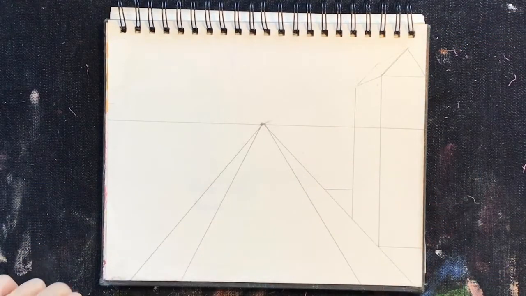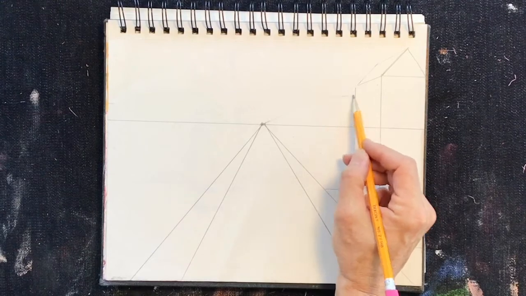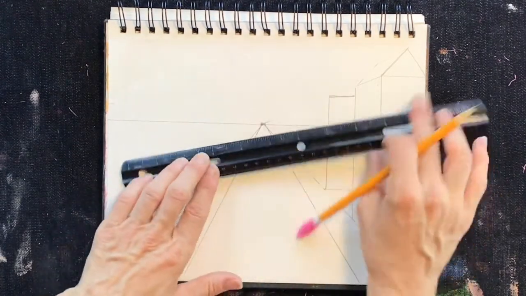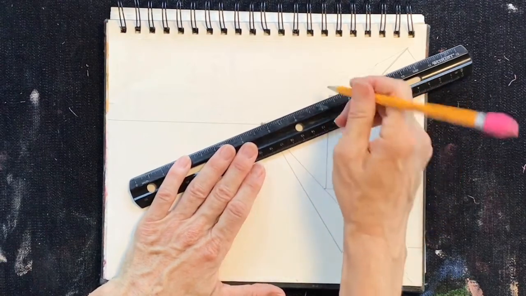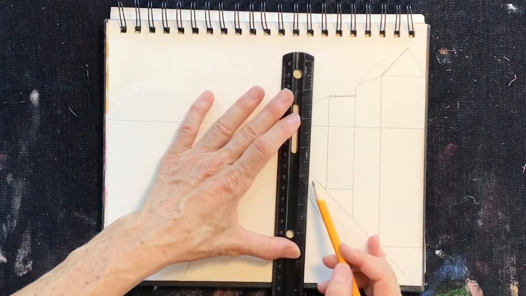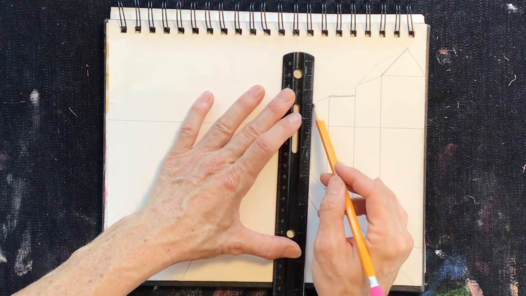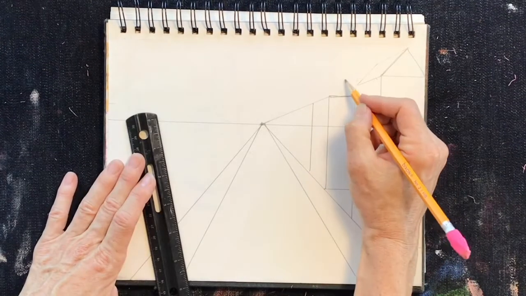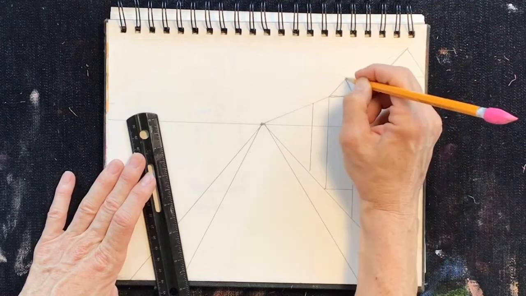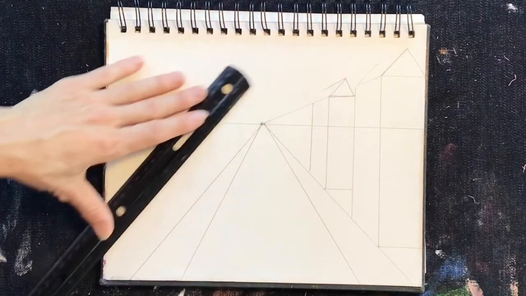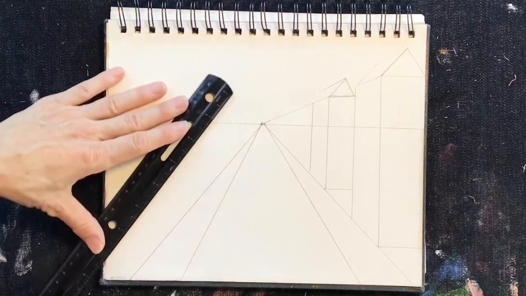Draw another rectangle behind the first one you just drew. Draw it a little bit lower than the previous building. Connect the top left corner of that rectangle to the vanishing point, and then connect the 2 diagonal lines with another vertical line. It's going to be the back end of the building. Draw a triangle on top of the second rectangle and then draw a diagonal line from the top point of that triangle to the vanishing point.